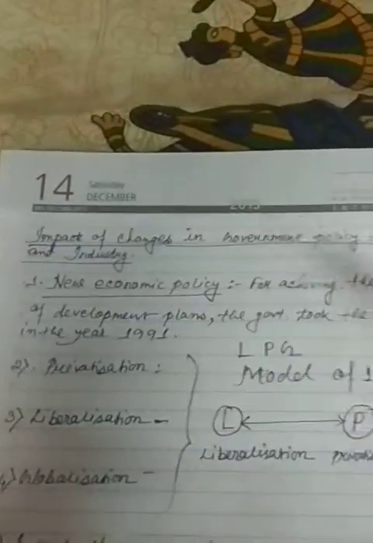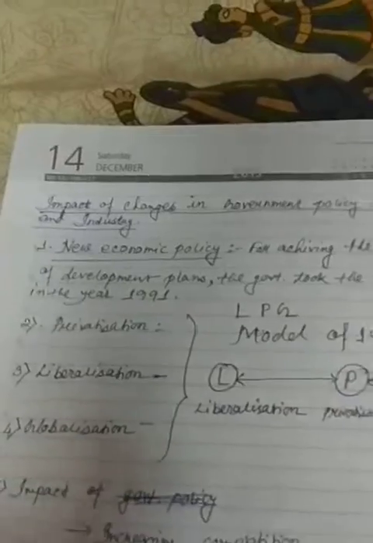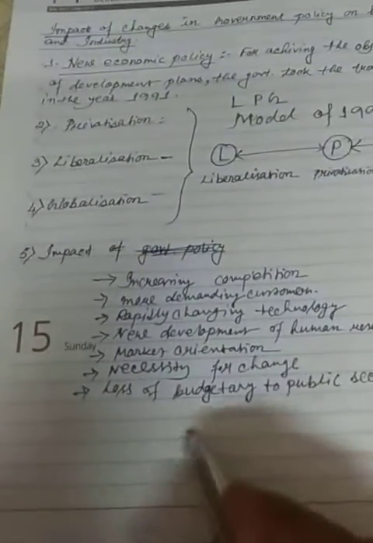Okay, so this is the impact of changes in government policy on business and industry. We have completed this chapter.